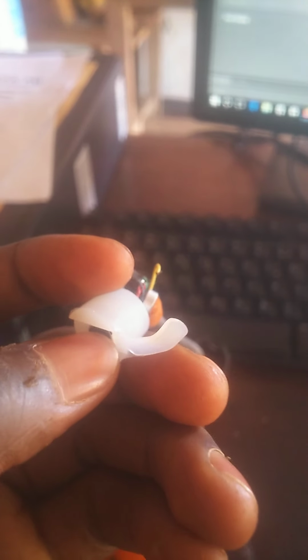There we go. You see, it looks nice. This is the main mic, and these are just three side mics. They're very powerful. So I will test it and you see. Let's first test it.